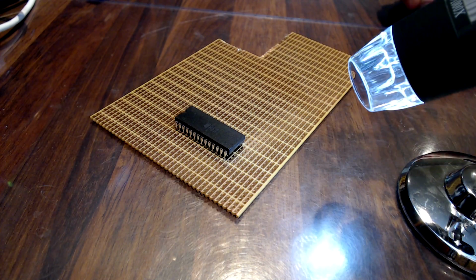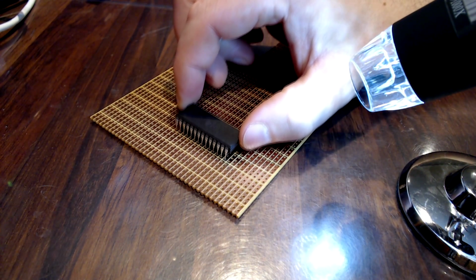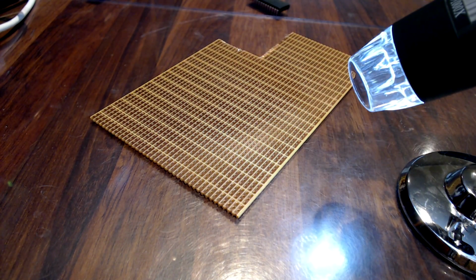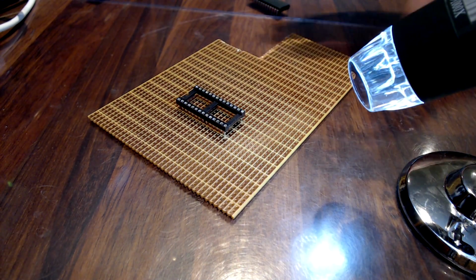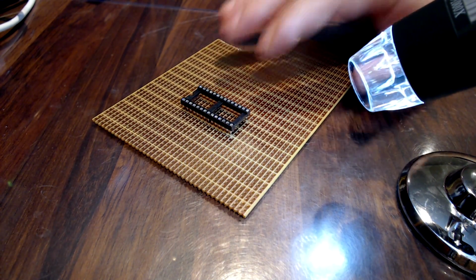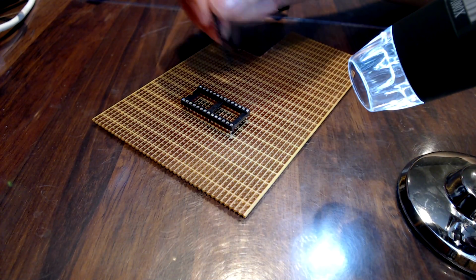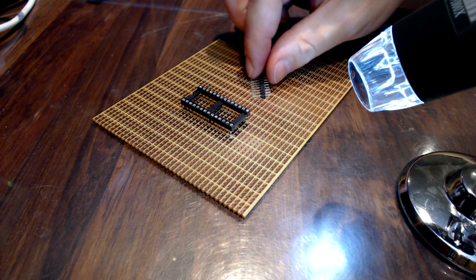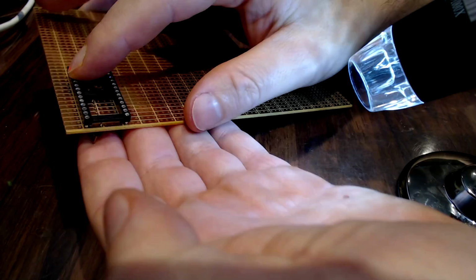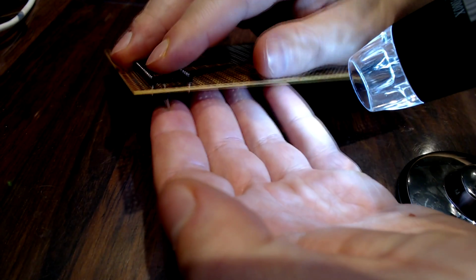And I'm not going to solder the EEPROM directly to this, of course. I'm going to use a socket, and I'll use these pin headers for the underside. So something like this.